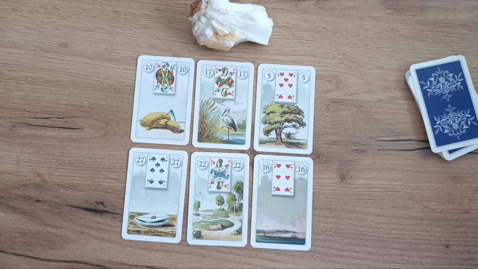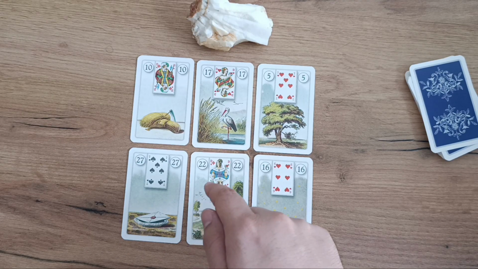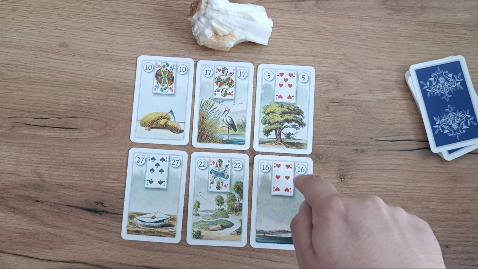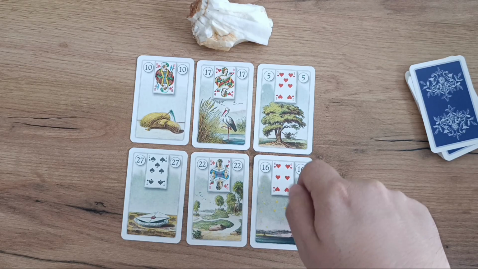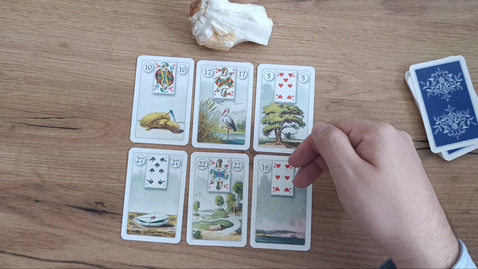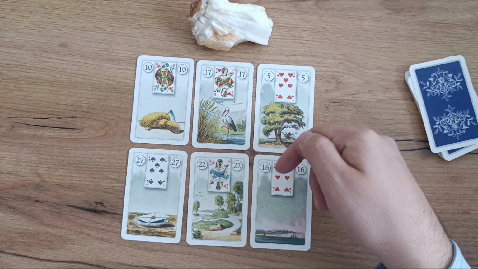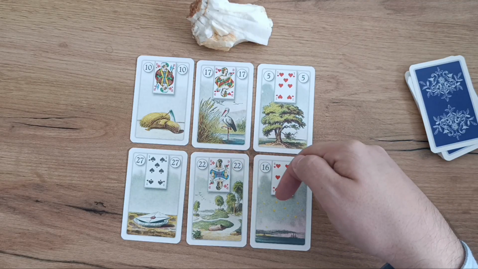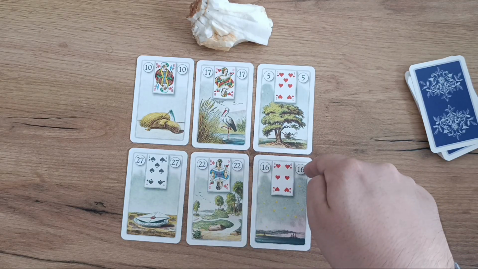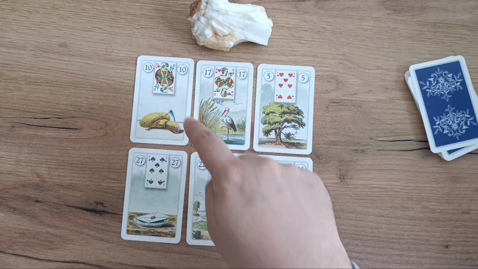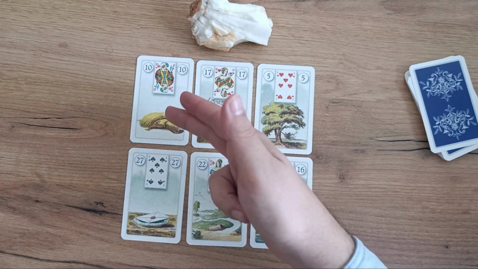27, 22, 16, it seems that a letter is traveling and there is an indecision about what will happen. Fate and success are there to help. Another thing can be that maybe information about this letter is coming through social networks or email or something like this. Now 10, 22, 5, additional information.